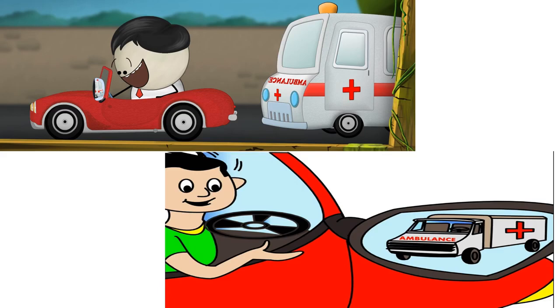If an ambulance is coming just behind the vehicle, the driver can read out the word ambulance correctly by looking at the reflected image in the mirror. Hence, he can get aside and make way for the ambulance to pass. I hope you have understood the reason why ambulance is written differently.